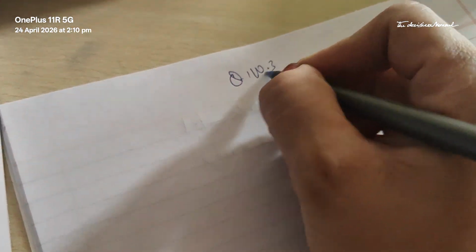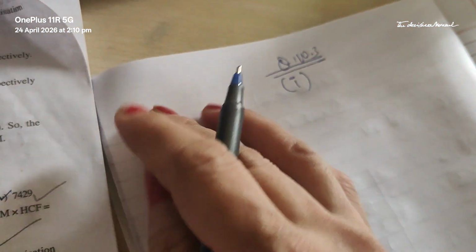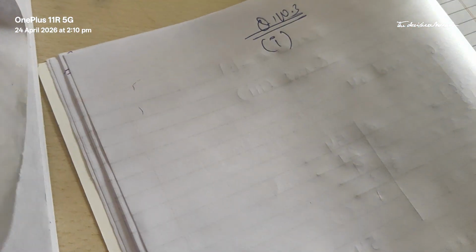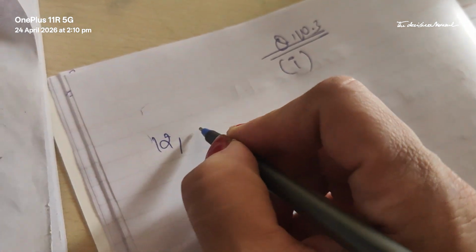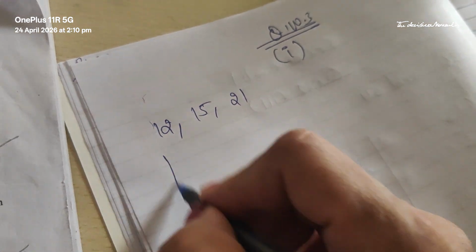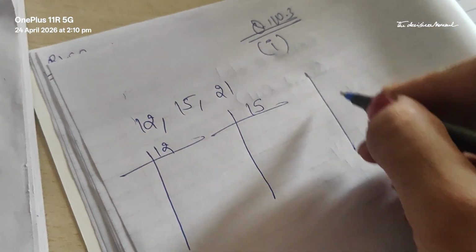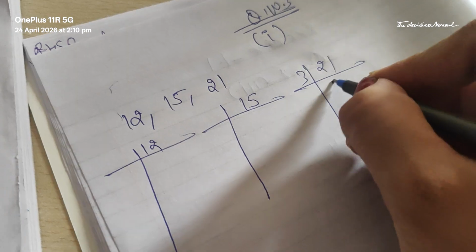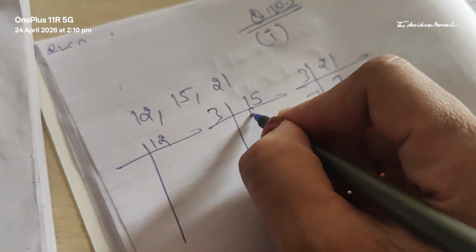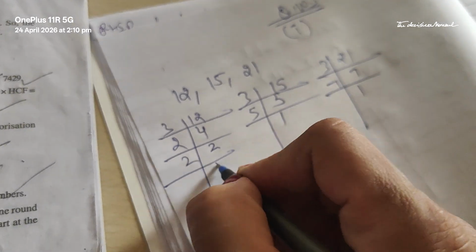Question number 3, part first. The numbers are 12, 15 and 21. Do prime factorization of all the numbers. 21: 3 7s are 21, 7 1s are 7. 15: 3 5s are 15, 5 1s are 5. 12: 3 4s are 12, 2 2s are 4, 2 1s are 2.